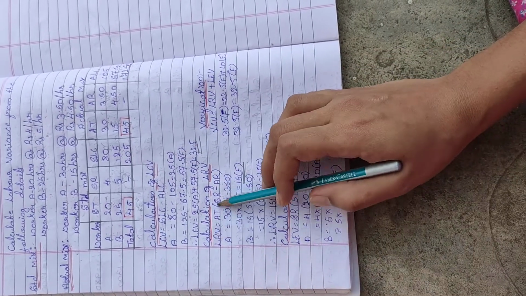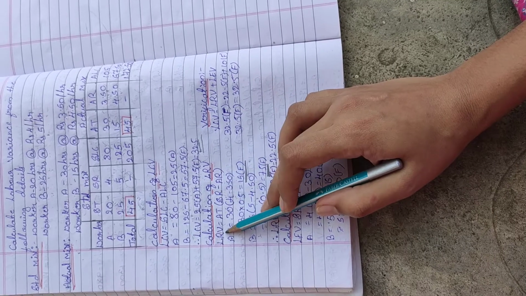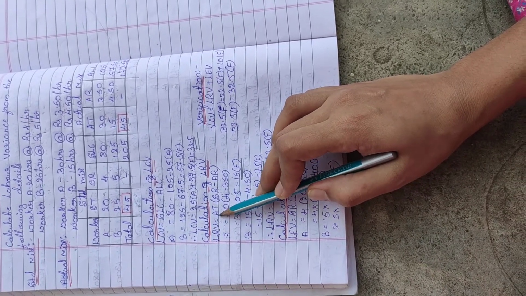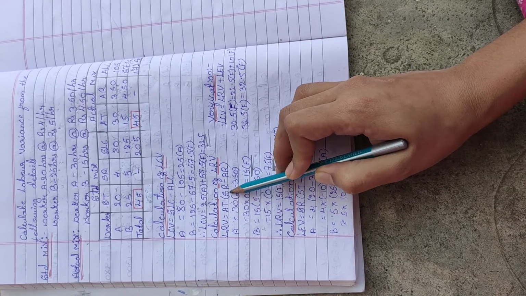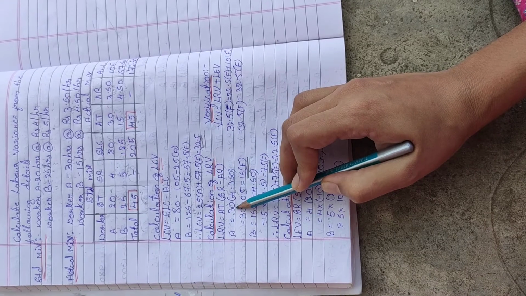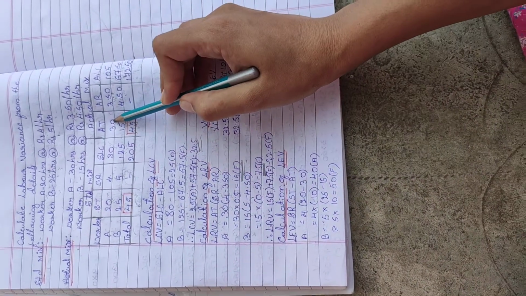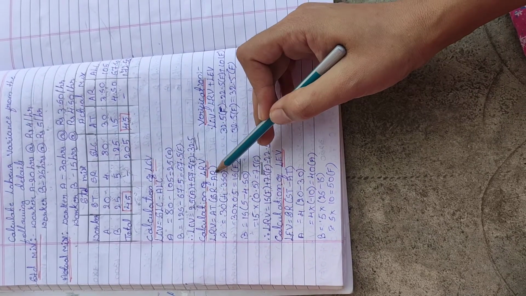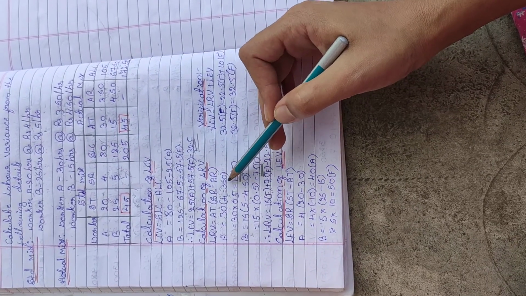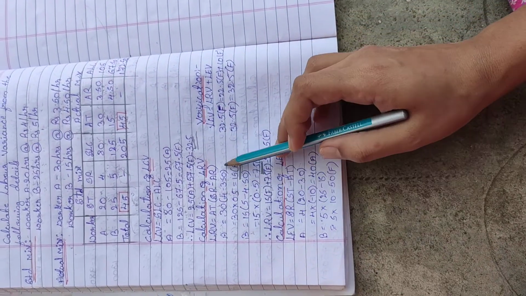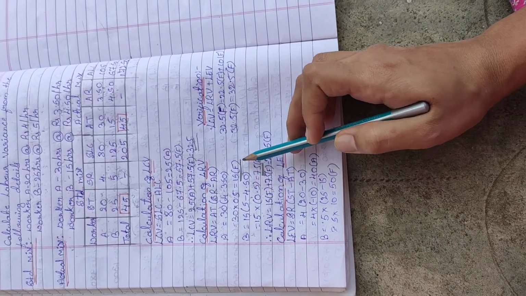Next comes the calculation of LRV. The formula is LRV equals actual time into standard rate minus actual rate. Actual time is 30, which is already given, the standard rate is 4 that we have taken, and the actual rate is 3.5, which we have also replaced here. If we calculate this, we will get 15 favorable.